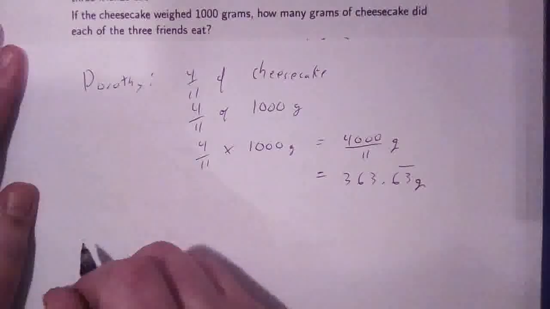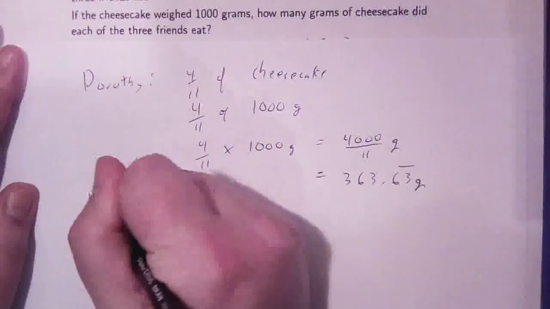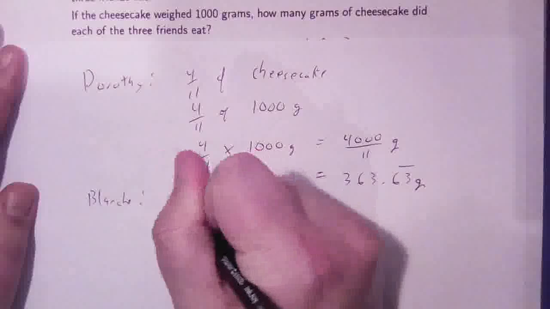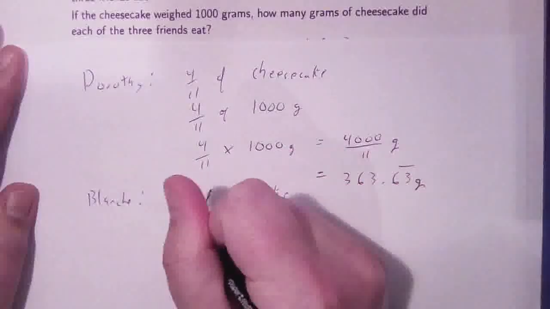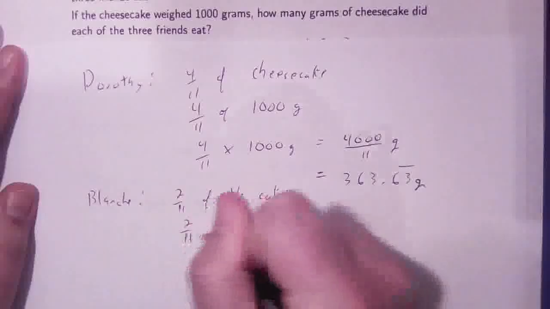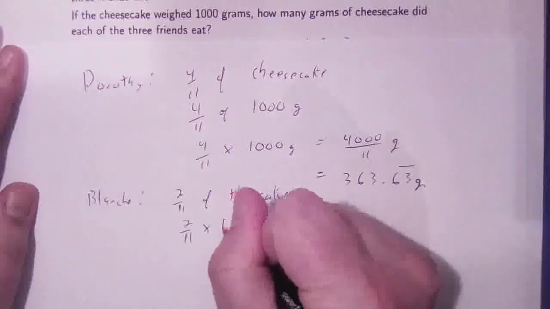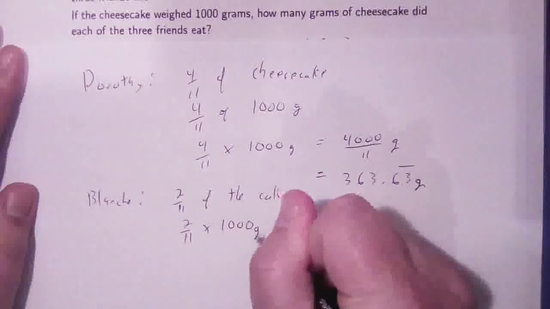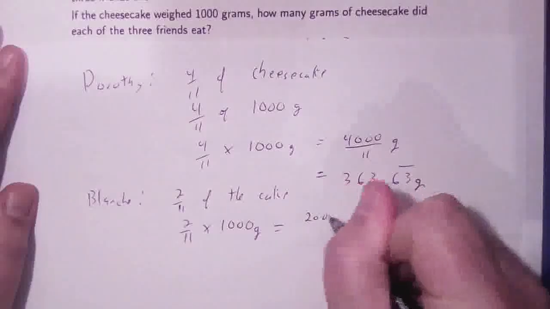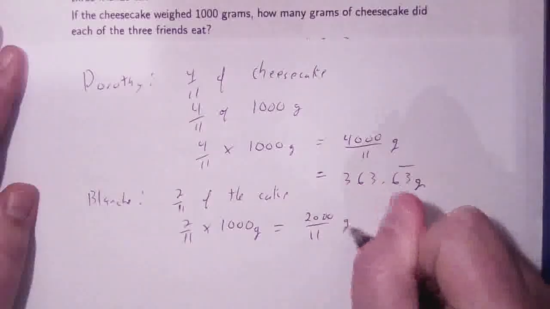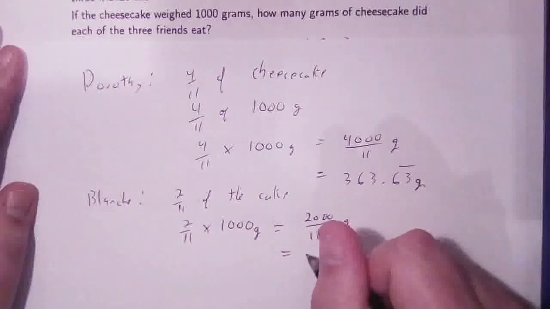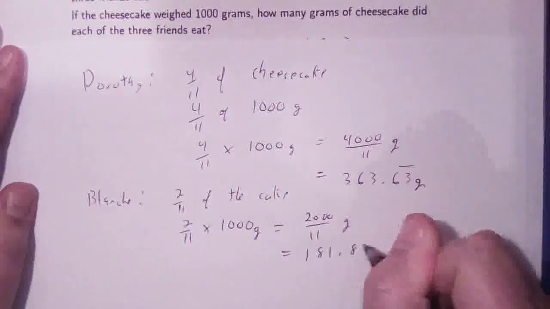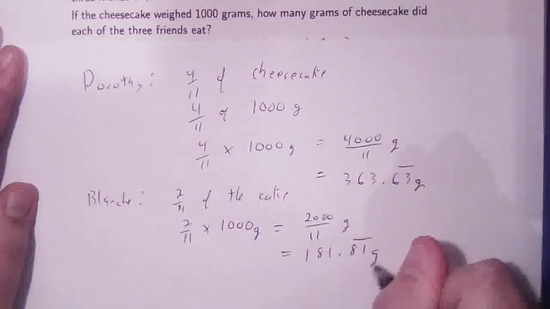For the other two friends, I'll speed my way through that a little bit because the calculations are very similar. Blanche's amount was 2/11ths of the cake, so she must have eaten 2/11ths of the 1,000 grams, or 2/11ths times 1,000 grams, which is 2,000/11ths grams. As a decimal, that would be 181.81 repeated grams.